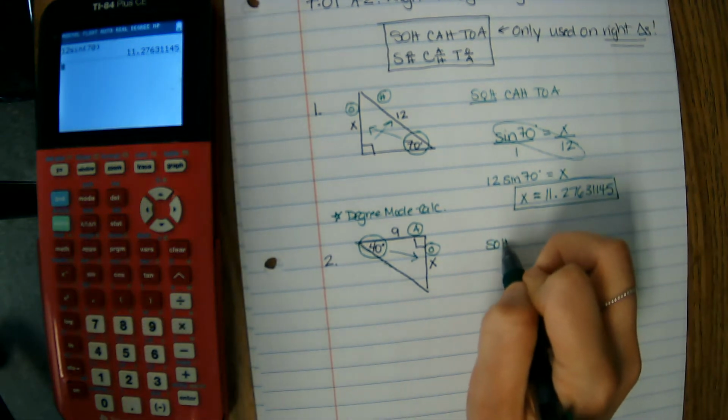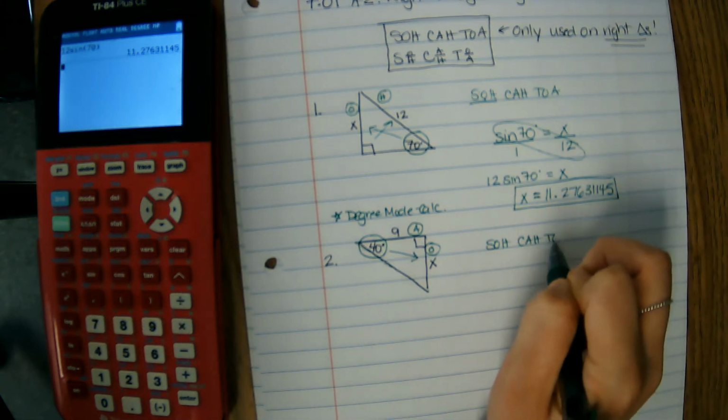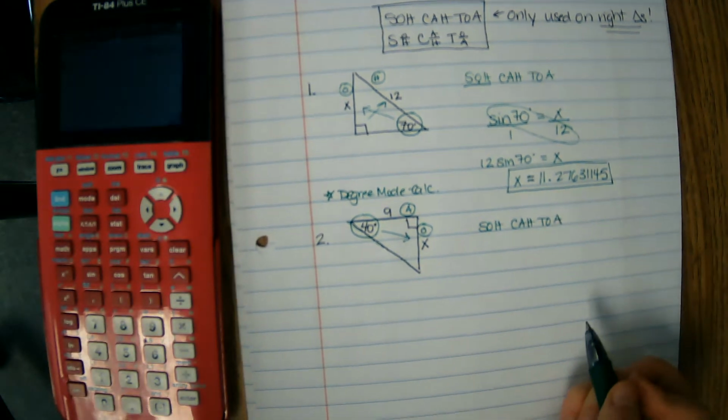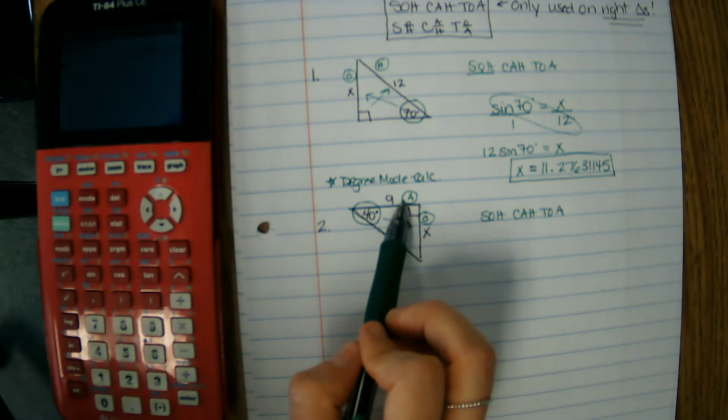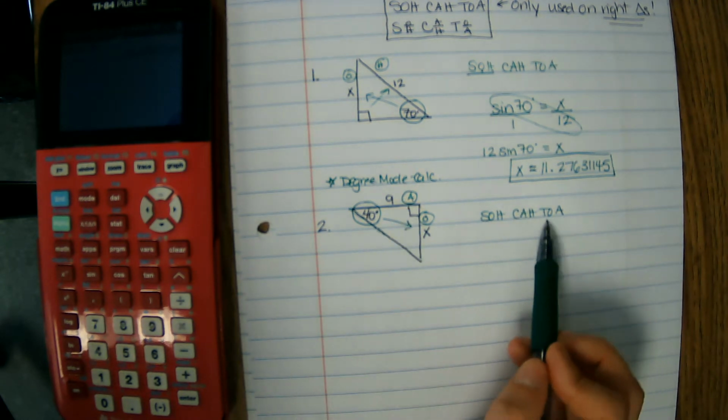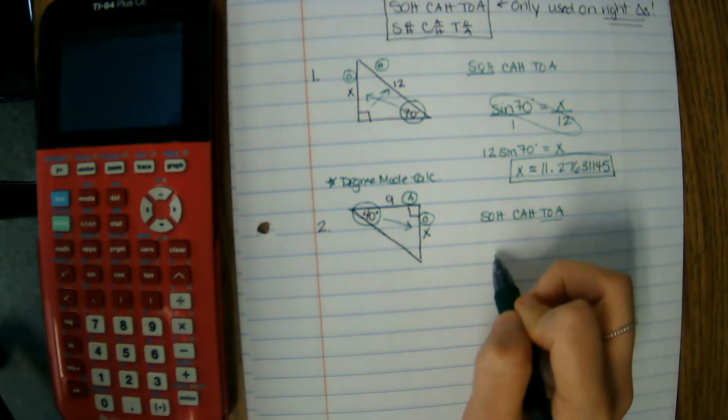Let's write out SOHCAHTOA. Make sure we spell it right. The more we write it, the more we remember it. Now, which of these has an O and an A in it? No, no, yes. So we want to use tangent.